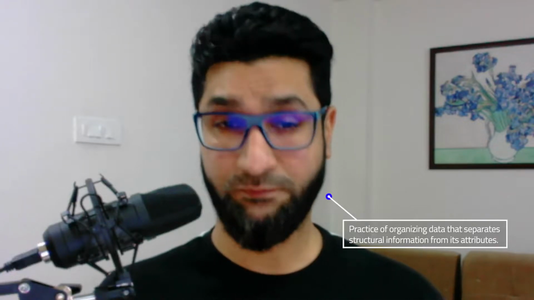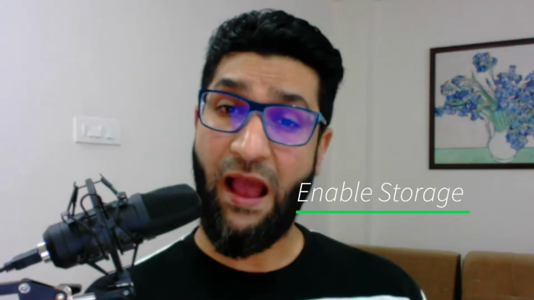Now, here's the thing. First, let me clarify those questions that are cropping up in your mind in context to data vault. So, what is this data vault model all about? The data vault model, or more commonly referred to as a data vault itself, is a practice to organize data that separates the structured information such as the table unique identifier or foreign key relationship and so on from its attributes. Okay, but why was the data vault introduced? It was introduced to enable storage and auditing of historical information, because these are the 2 core problems that we had been having with regards to the data warehouse dimensional model itself.